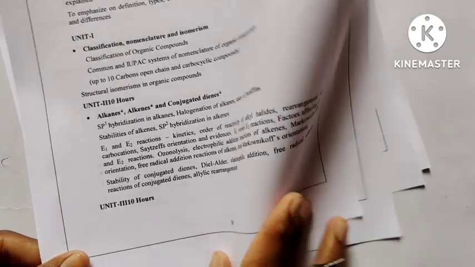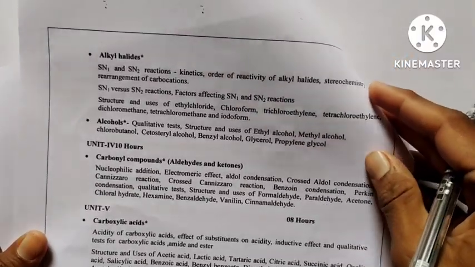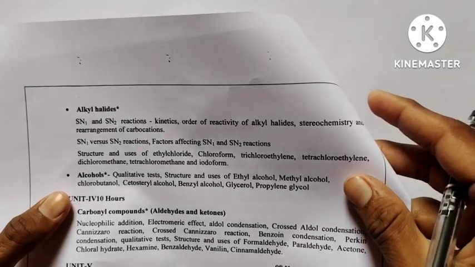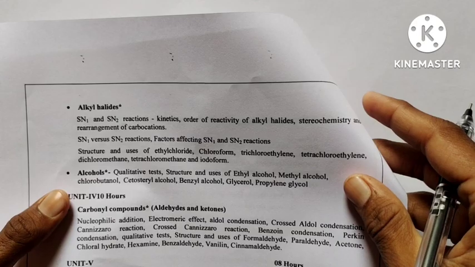In unit 3 you will study the alkyl halides, SN1 and SN2 here. Then in alcohols, you will study qualitative tests and preparations.